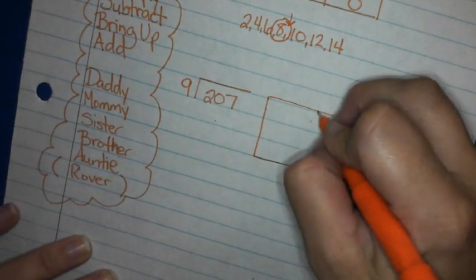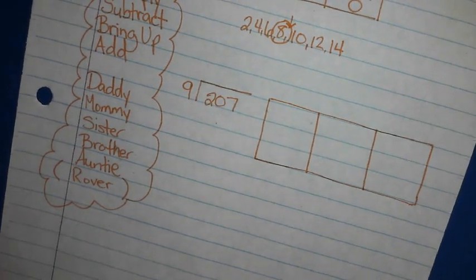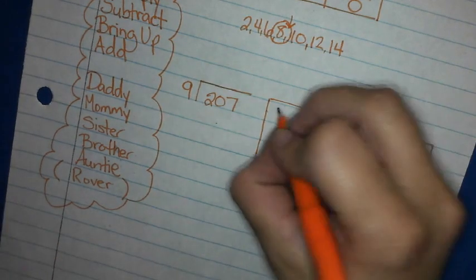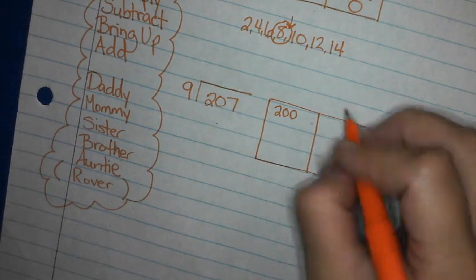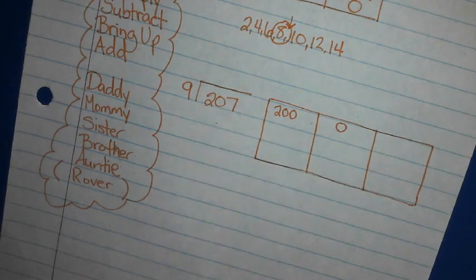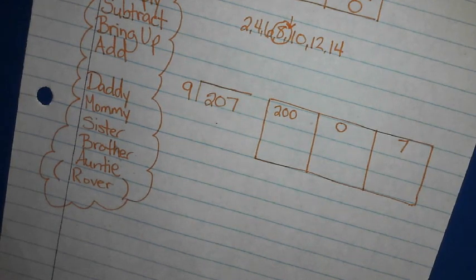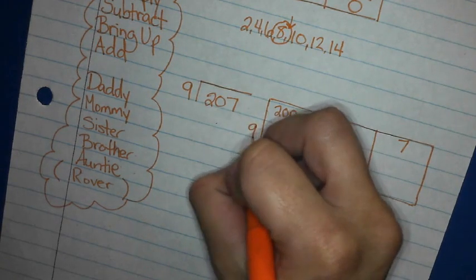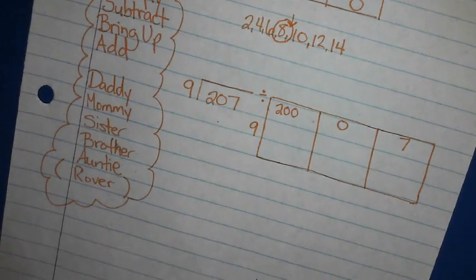I need 3 boxes because there's 3 digits in my dividend. Put it in expanded form. 200. We have 0 tens, so we put a 0, and 7 ones. And then all of that is going to be divided by 9. And then I start my steps.